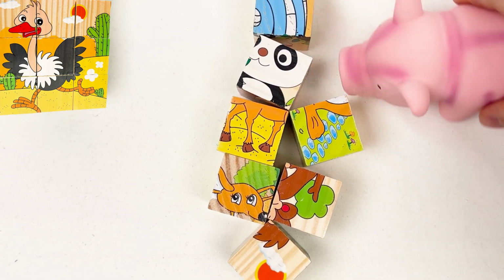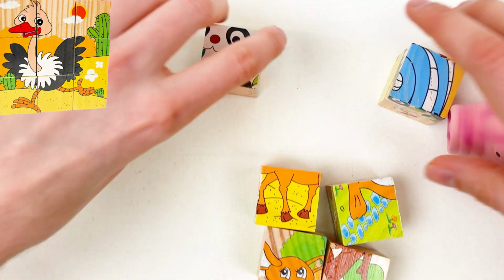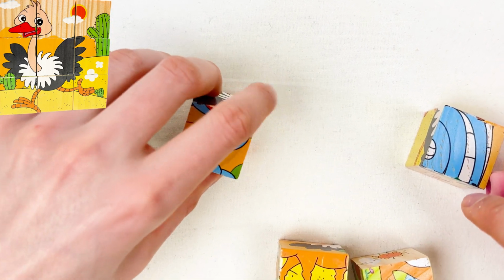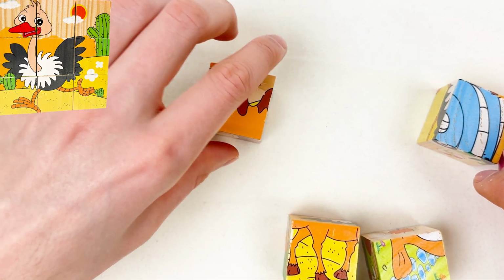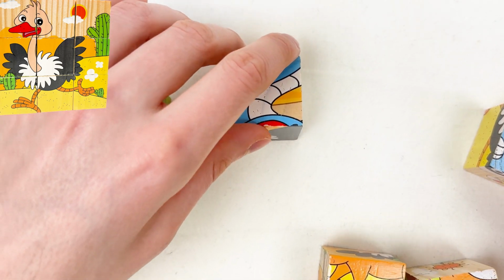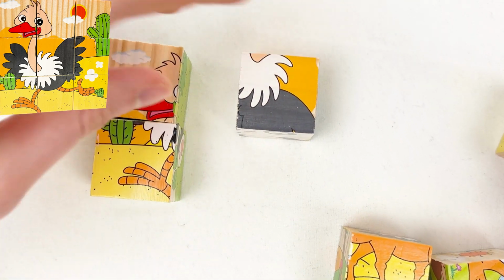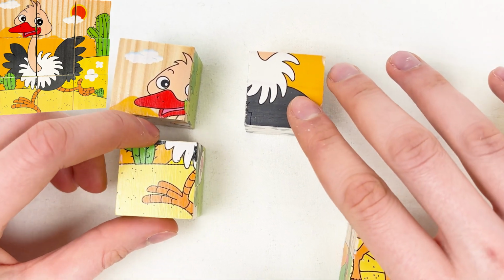Okay, which one should we take, Mr. Pig? This one. Great. And let's rotate and see if there is the ostrich. And here it is. Great. We found another puzzle piece of the ostrich.